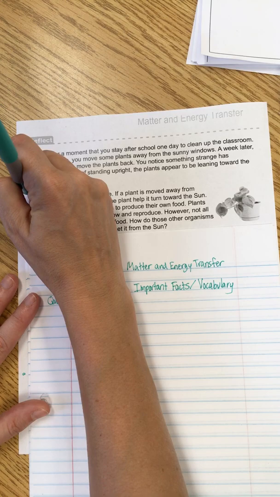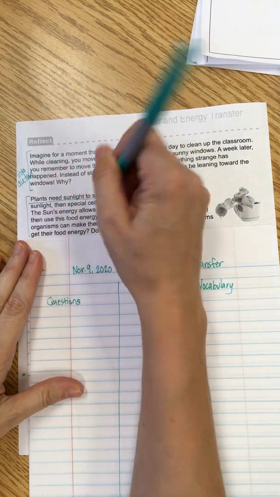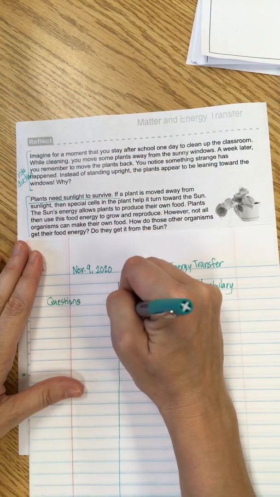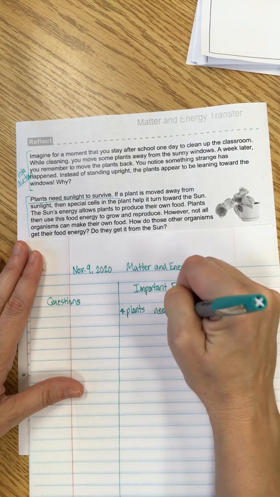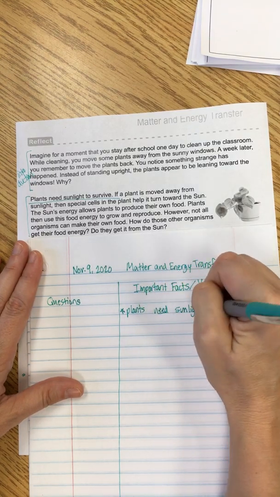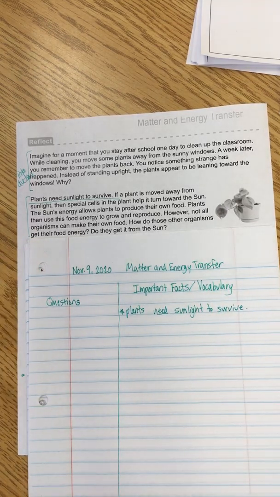Let's continue on to the second paragraph. Plants need sunlight to survive. That is a critical idea to record. If a plant is moved away from sunlight, then special cells in the plant help it turn toward the sun.